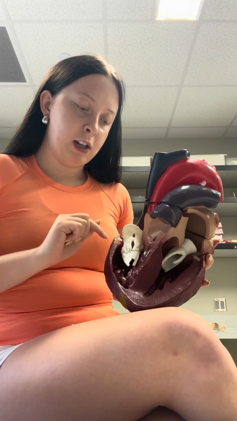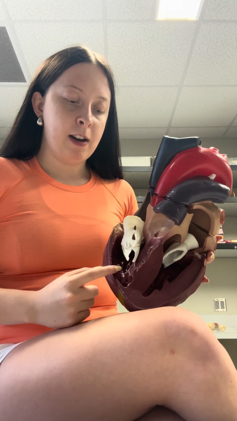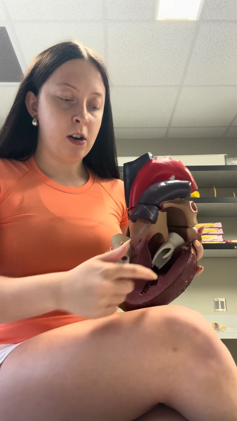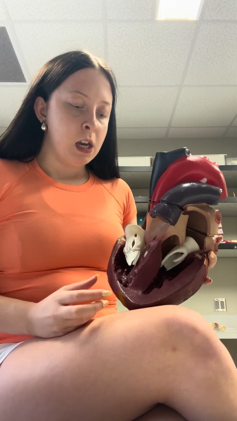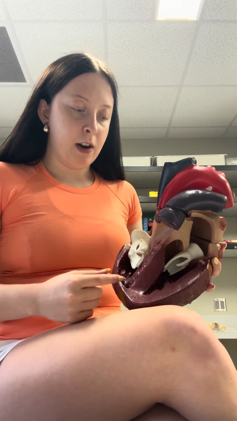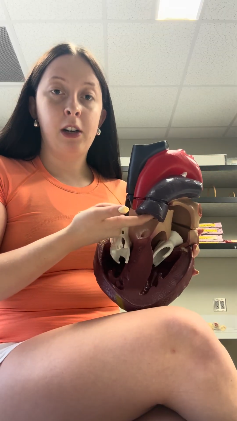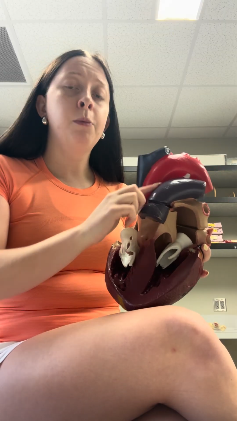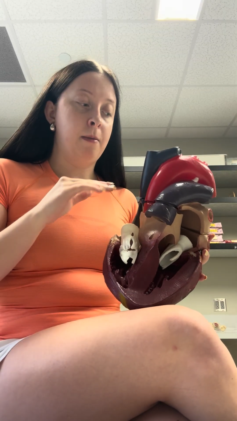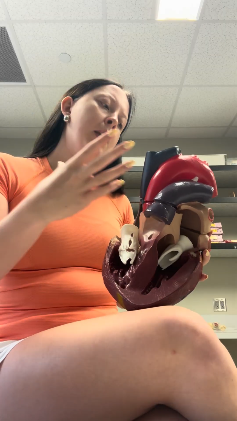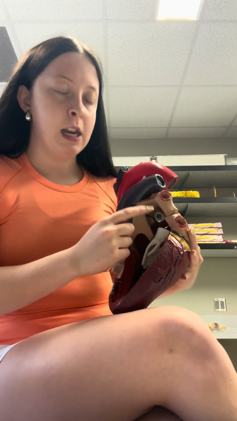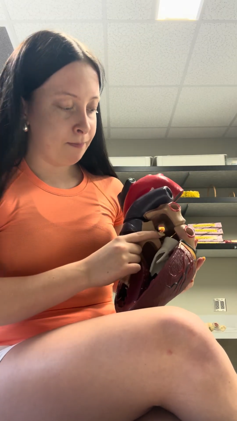After entering the tricuspid valve, it will go into the right ventricle, which is lined with trabeculae carneae, both ventricles are. And then from the right ventricle, it will go through the pulmonary semilunar valve, which will go to the pulmonary arteries and go to the lungs to get blood to be oxygenated. And then blood will come back from the lungs through the pulmonary veins, which are these, into the left atrium.